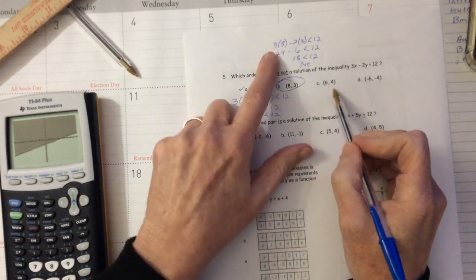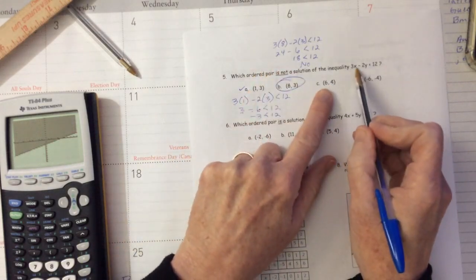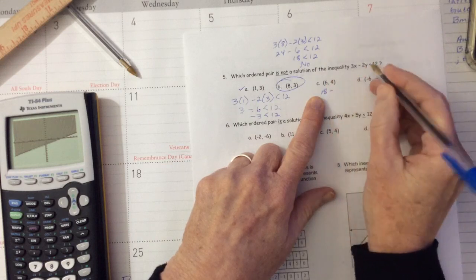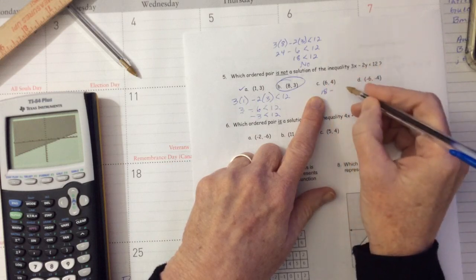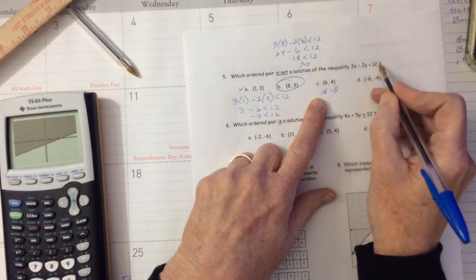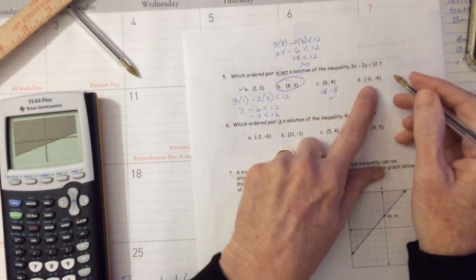Let's just double check this. 3 times 6 is 18, minus 2 times 4 is 8. 10 is less than 12. That works.